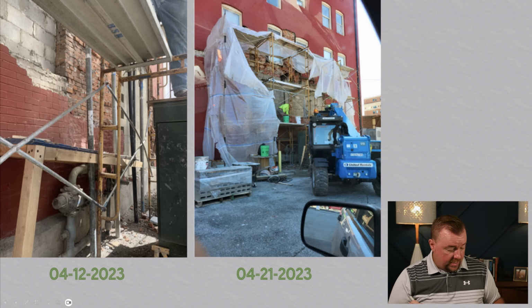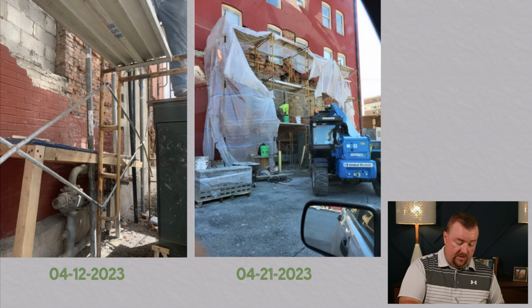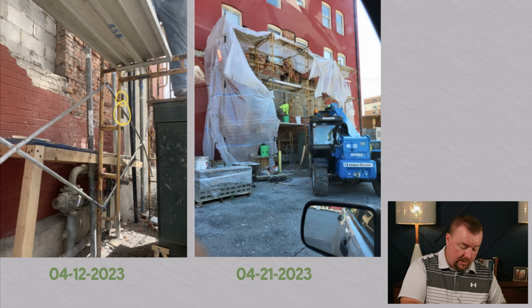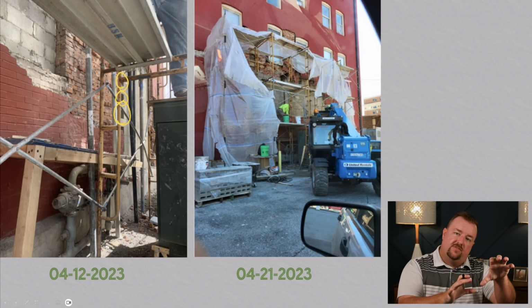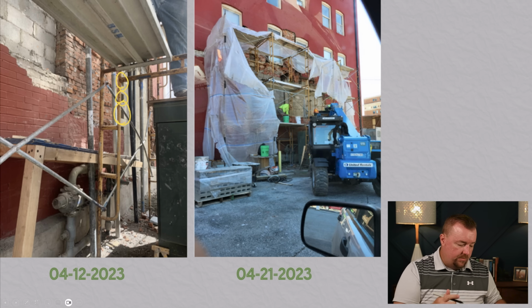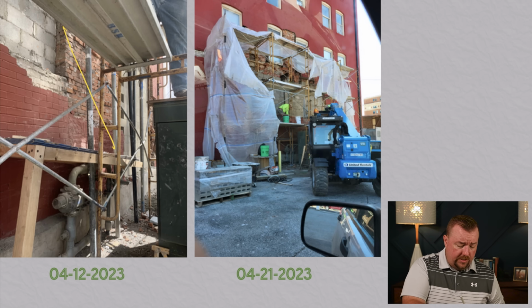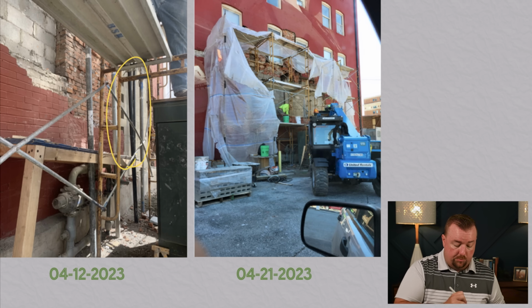The photo on the left was taken on 4/12. The photo on the right was taken on 4/21. You can see on 4/12, this area here is the first 4-foot section. These dark spots that you're seeing here and here and here are where the block is overhanging so that it can receive the block for the next layer, so that they can be interlaced and interwoven together. So ultimately, this section of structural brick wall will be replaced with more of this block.